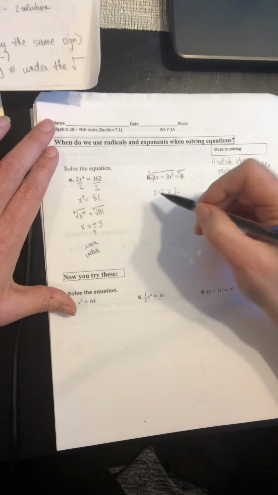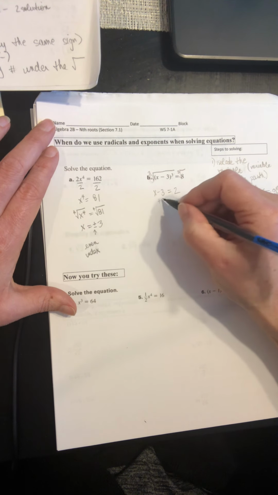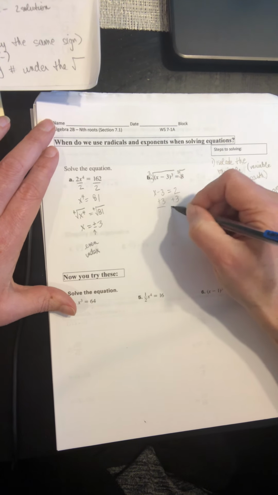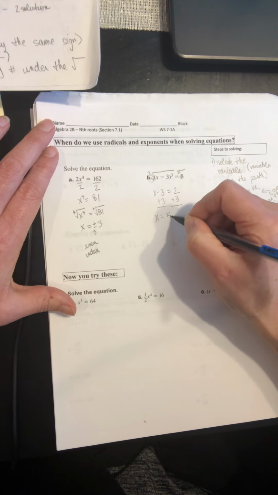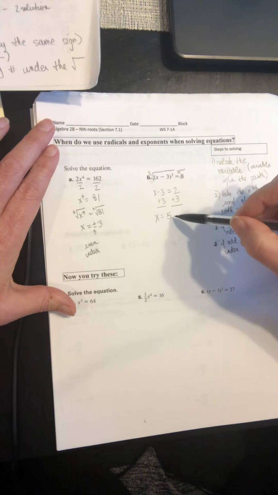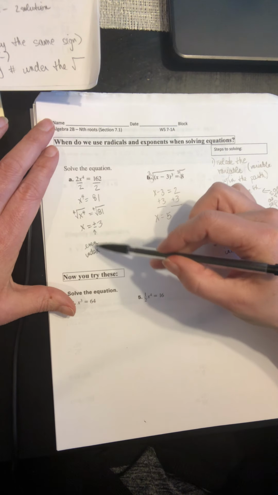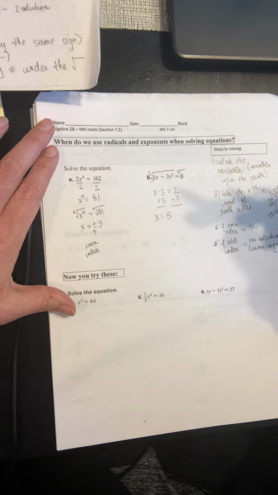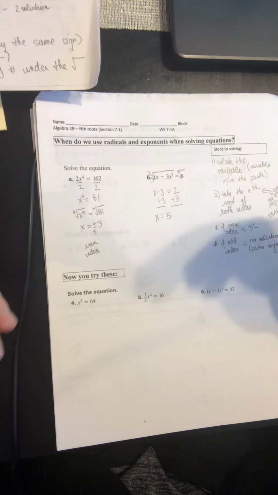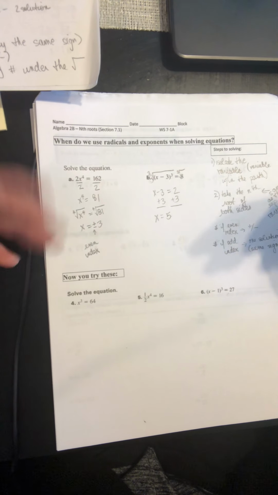Then the only other thing you need to do here is add 3, and then you get x equals 5. So notice one answer because of the odd index. Two answers because of the even index, when I solve. All right, so now if you'd like, you can hit pause, try the next two, or 3, I should say. I will move on to them.